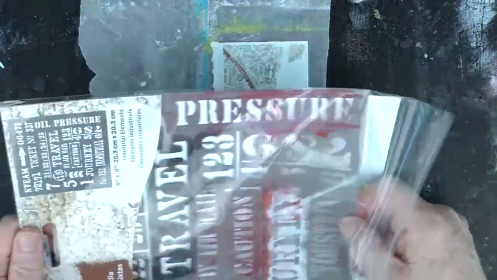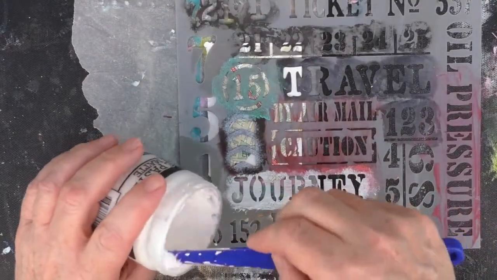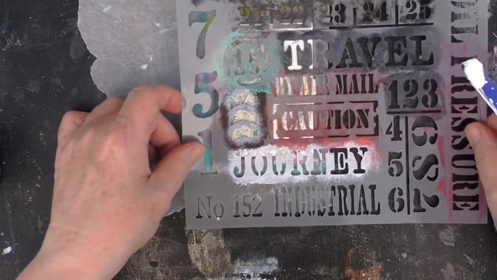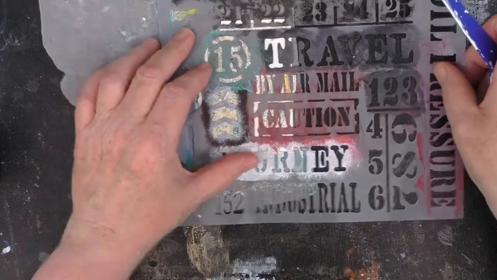So I've now got this Andy Skinner stencil, and what I want to take from this is the kind of chevron pattern, and just using some texture paste. Now sorry, the light's changing a bit here. It was kind of going from sunny to dull this particular day.